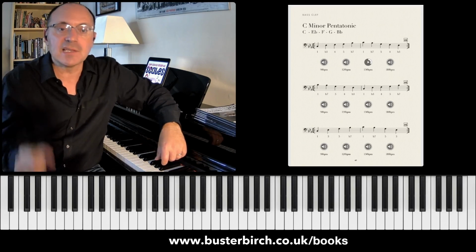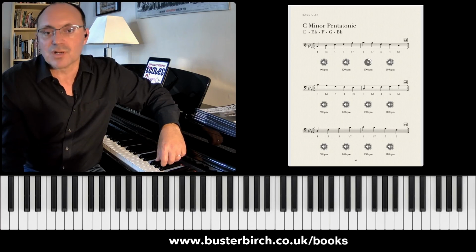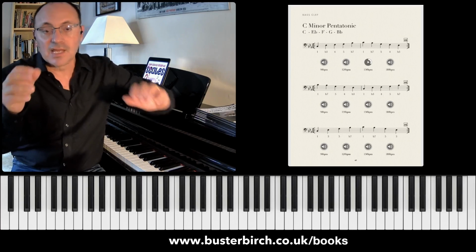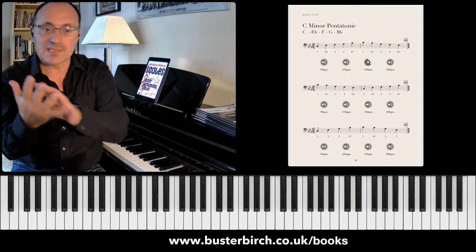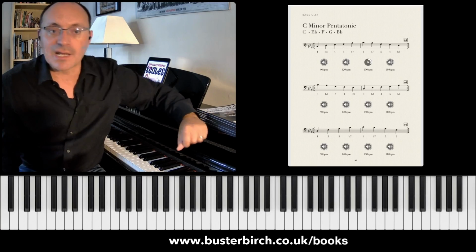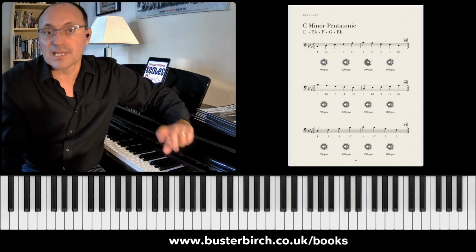As I said at the beginning, there's a little bit of theory about how scales work as well, using the interval sequence. There's a book for every single one of the 7 scales, and then there's a compilation book with all 7 books in the one book.